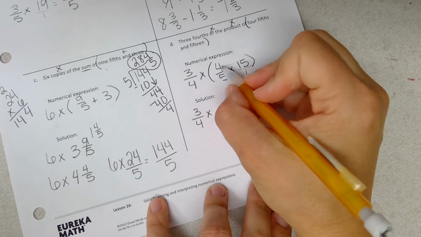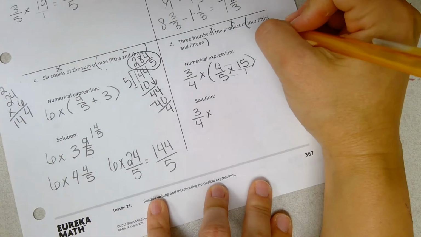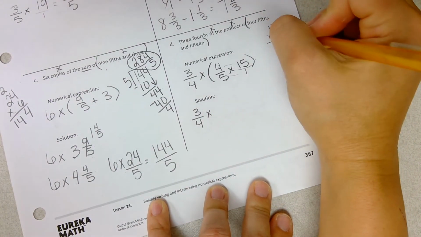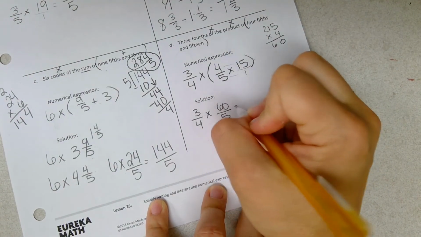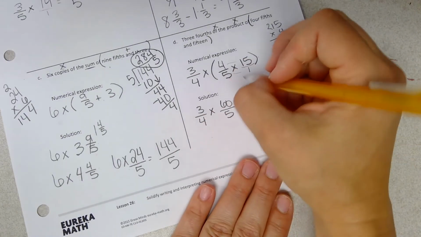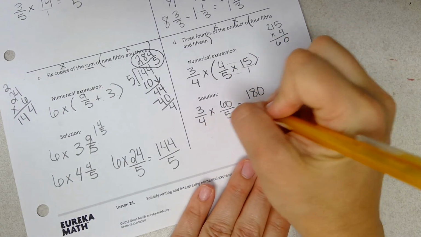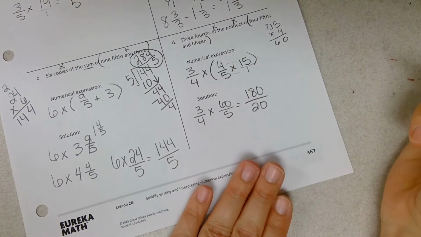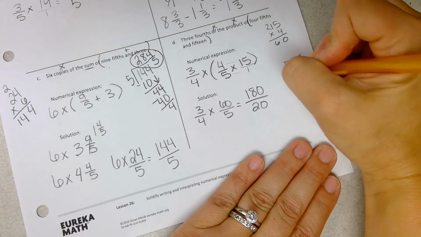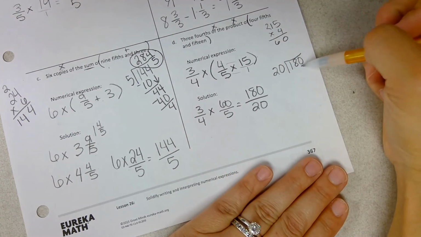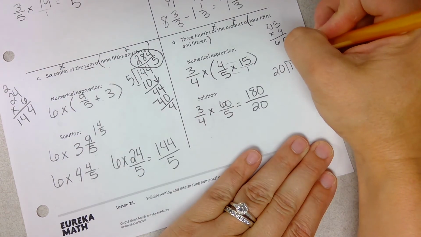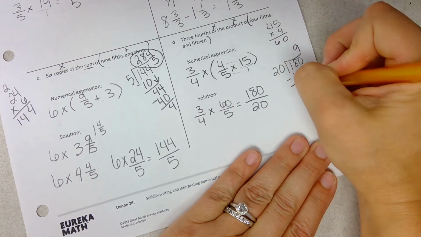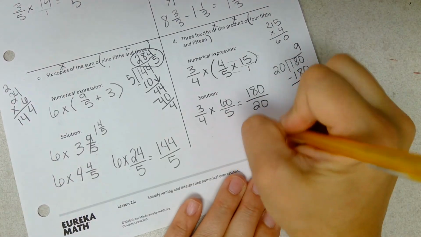Multiply straight across. So 4 times 15 is 60. So it's 60 fifths. Multiplying again straight across is 180 20ths. Okay, 180 divided by 20, well, it doesn't go into 18. So when I think about it, 20, 40, that's going to be 9. So my answer right here is 9.